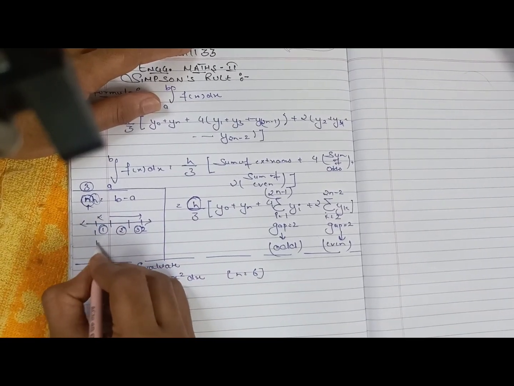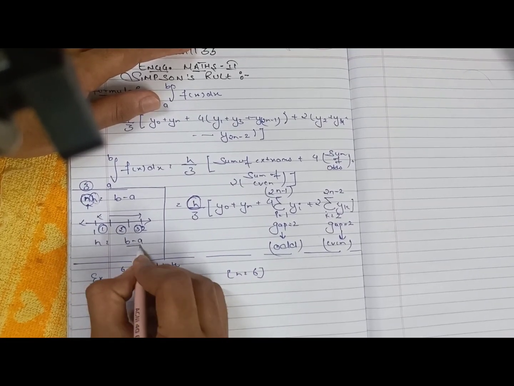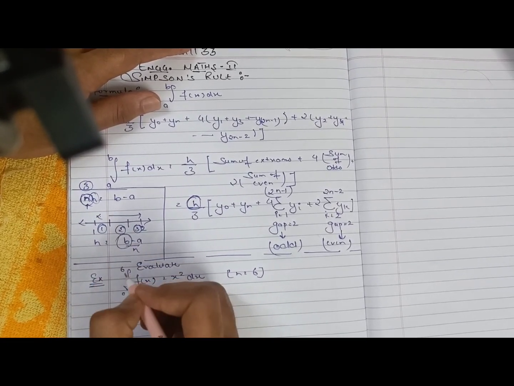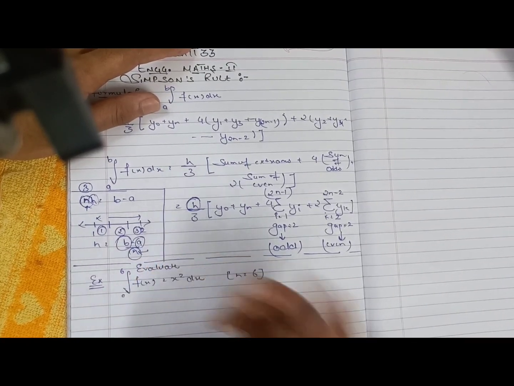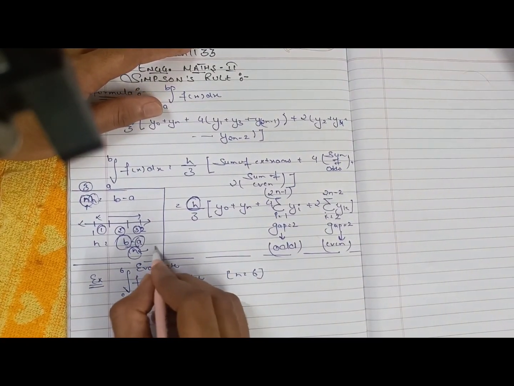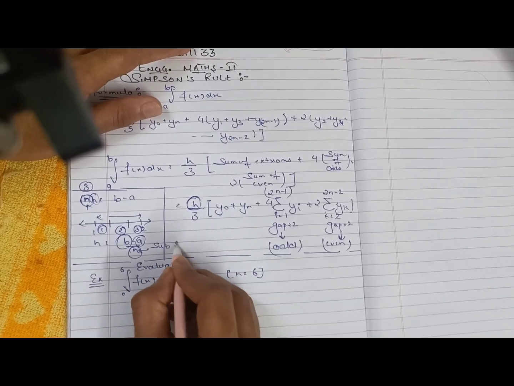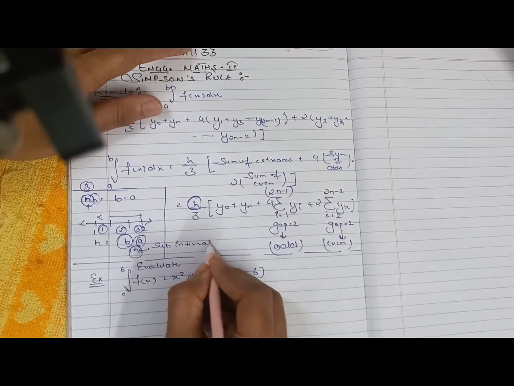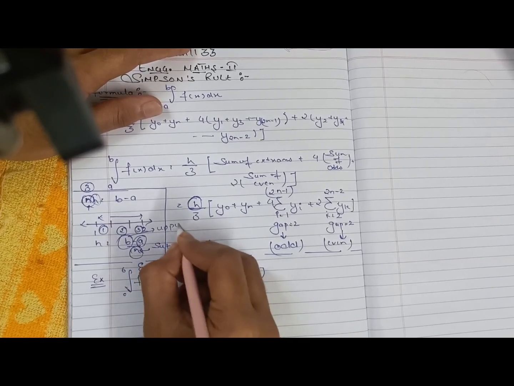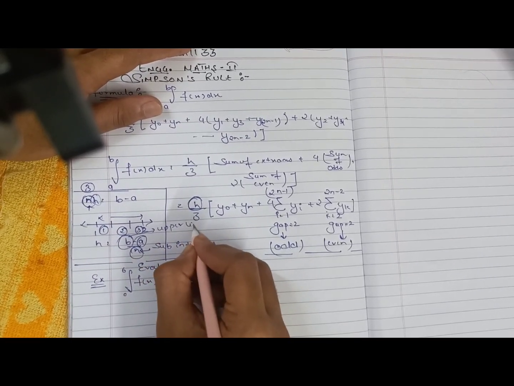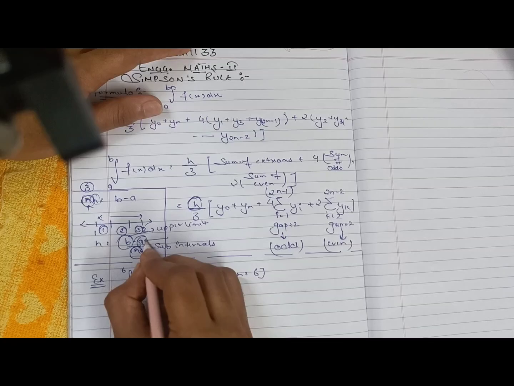So the formula for h is b minus a divided by n. Here b is the upper limit, a is the lower limit, and n is the number of subintervals.